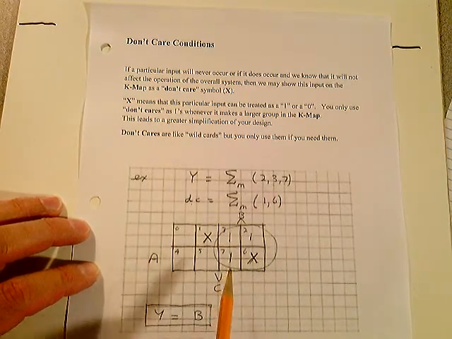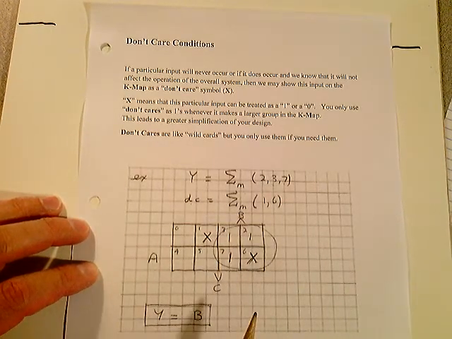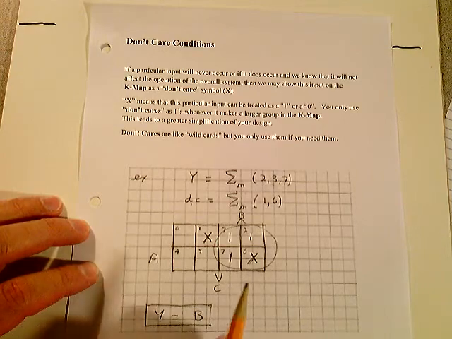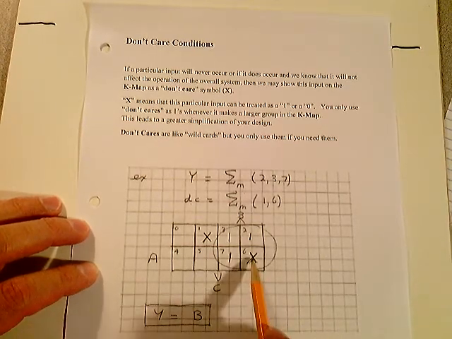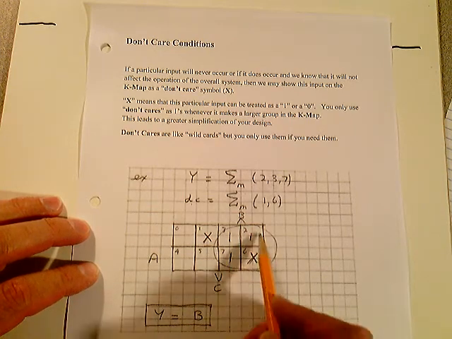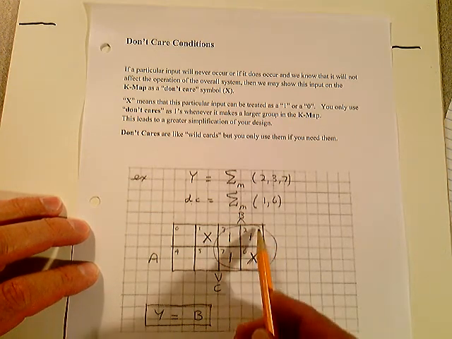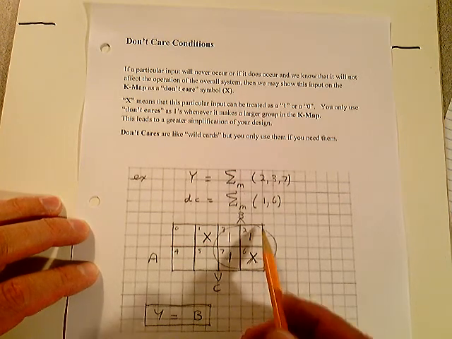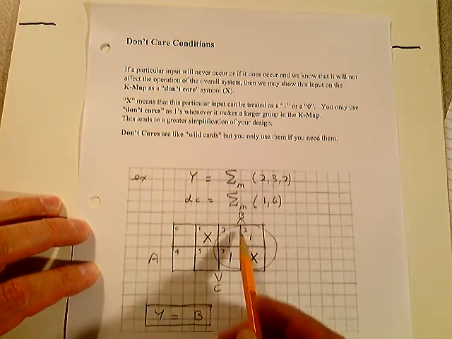We do not have to include all the X's. We only use X's if it will make a larger group. Well, if we include this X, we can get a group of 4 here. We have to make sure we get all the ones though. So this group of 4, if you take a look, y is equal to b.